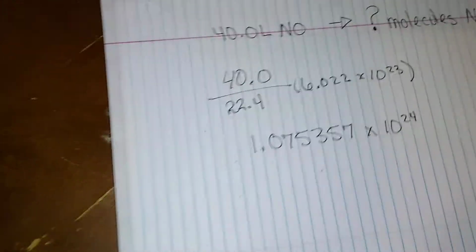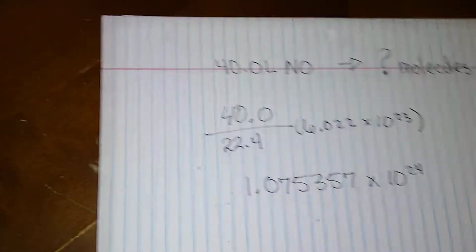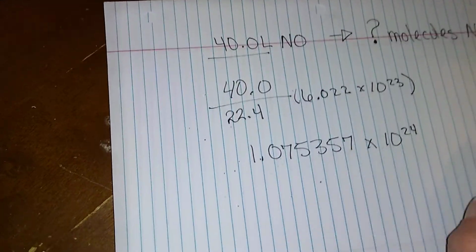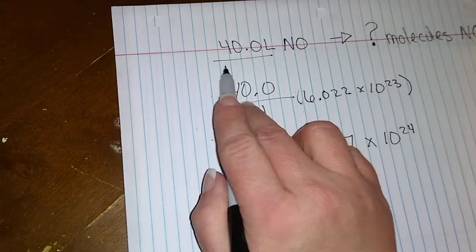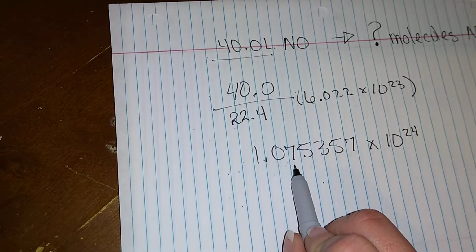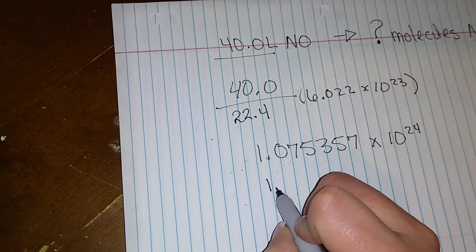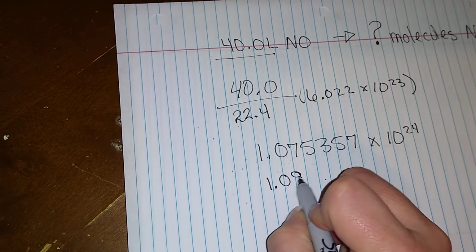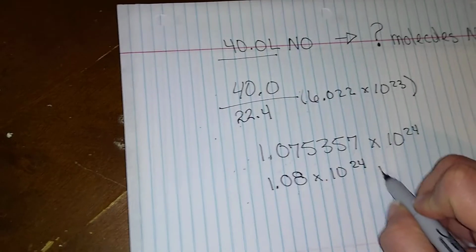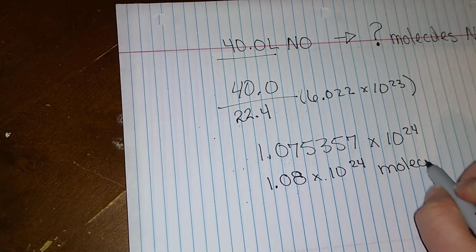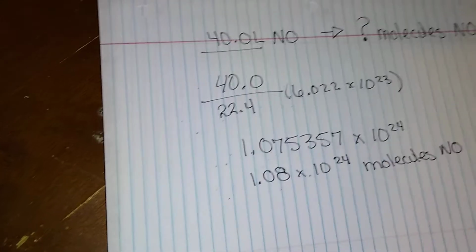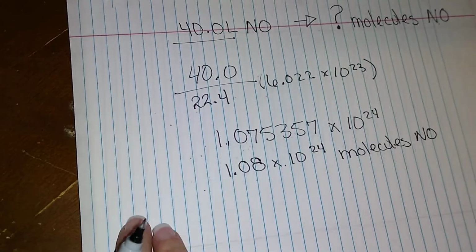And of course, we can't leave it like that. What do we have to take care of? That's right, sig figs. So we have 3 sig figs in our original, so we can only have 3 sig figs here. So our final answer is going to be 1.08 times 10 to the 24th. And we have to label it molecules of NO. Okay, that's our final answer there.